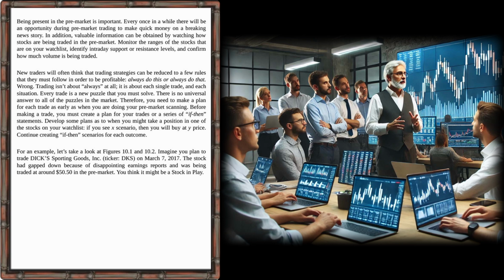New traders will often think that trading strategies can be reduced to a few rules that they must follow in order to be profitable. Always do this or always do that. Wrong. Trading isn't about always at all. It is about each single trade and each situation. Every trade is a new puzzle that you must solve. There is no universal answer to all of the puzzles in the market.